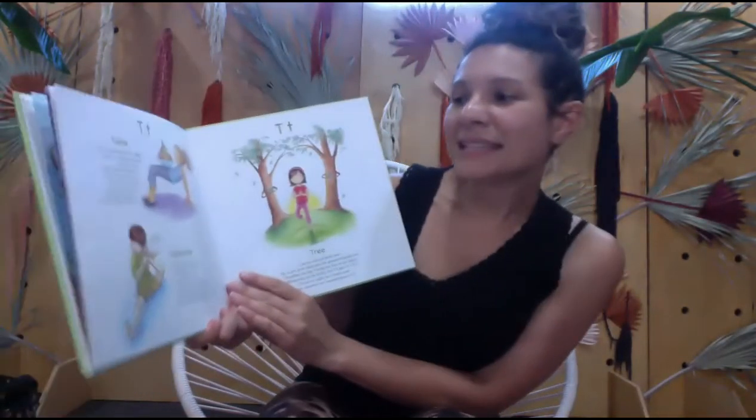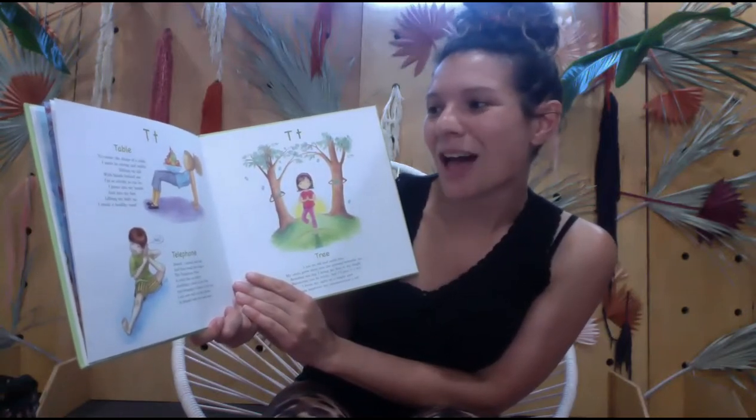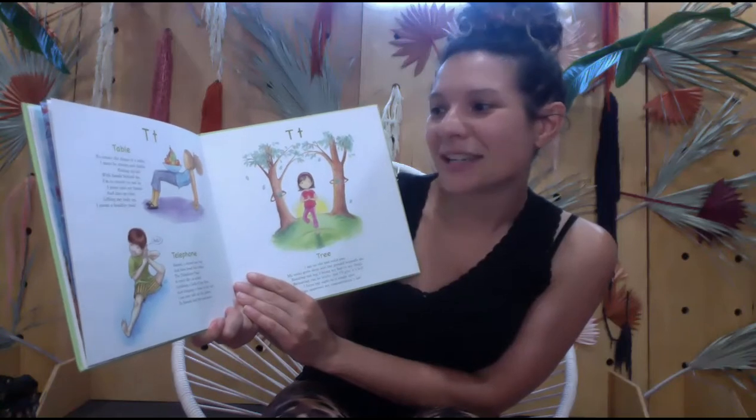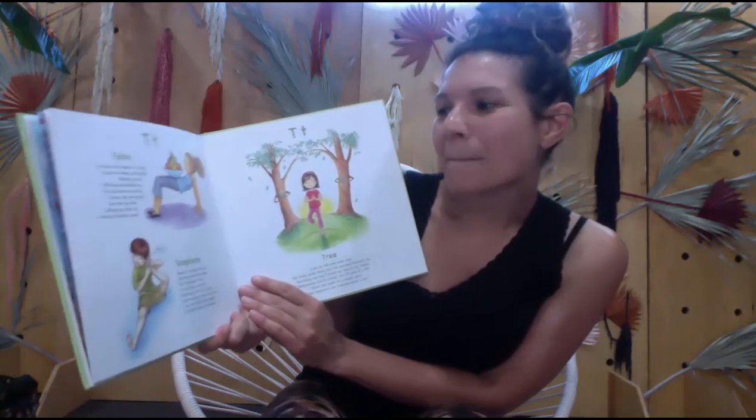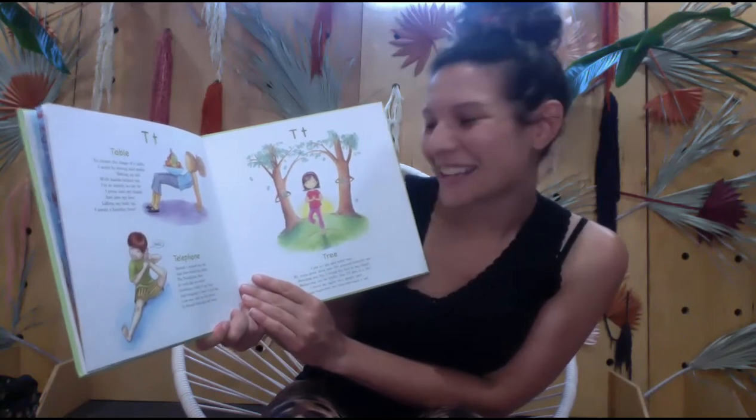T. Table. To create the shape of a table, I must be strong and stable. Sitting up tall with hands behind me, I'm as sturdy as can be. I press into my hands and into my feet, lifting my body up. I await a healthy treat.